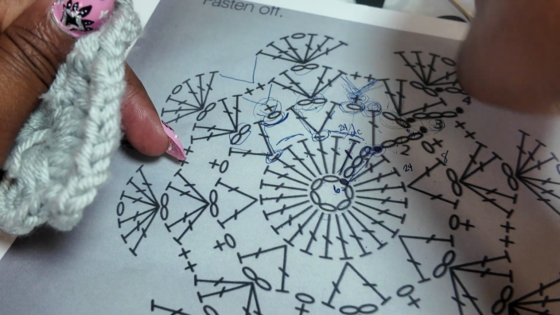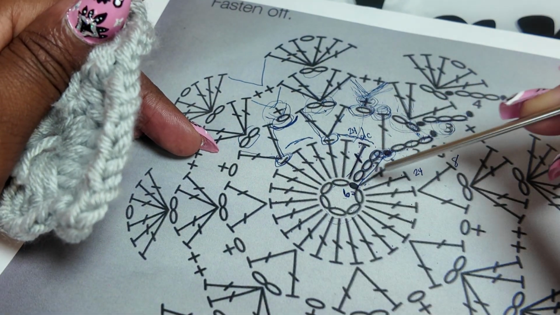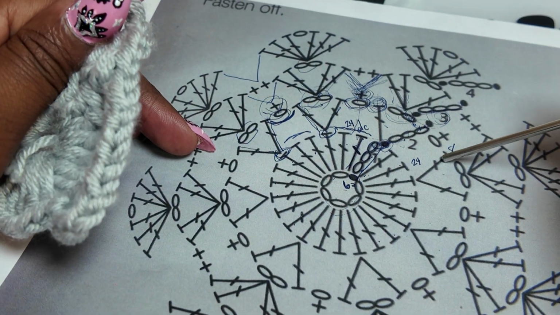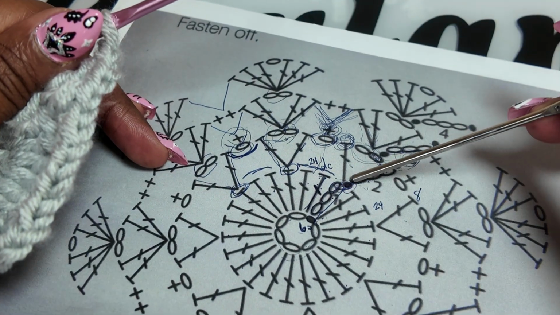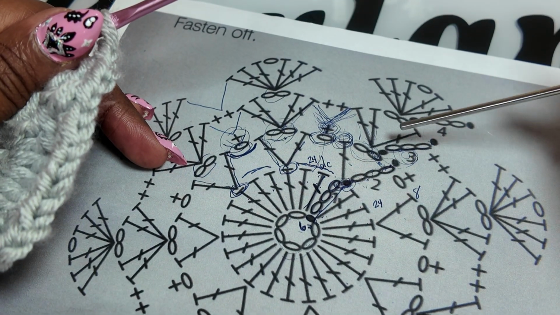So again, you're just going to repeat it 8 times around total. So once you get around there, we're going to move up, and then this is where we're going next.